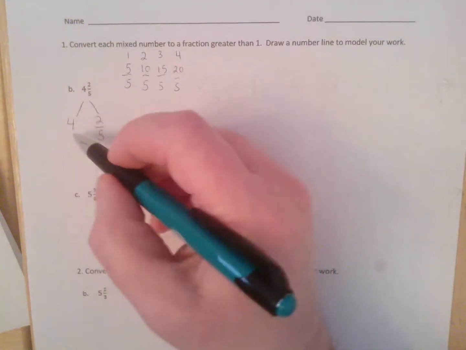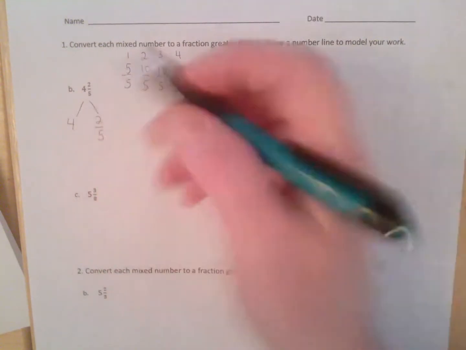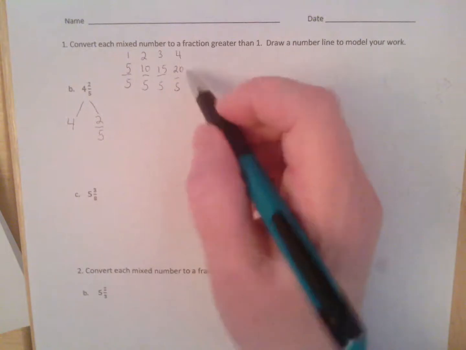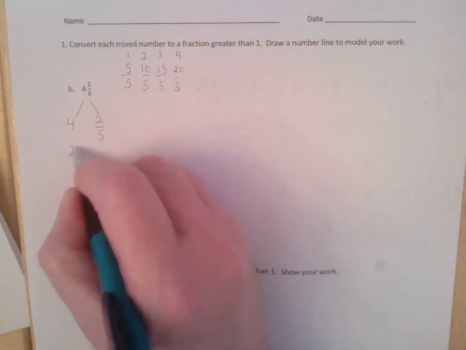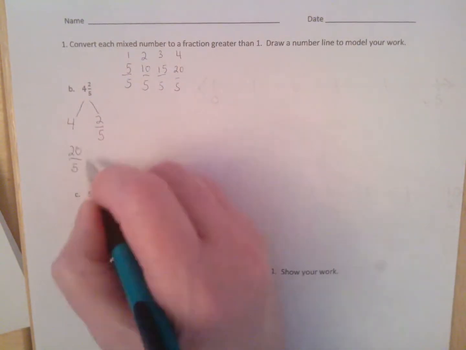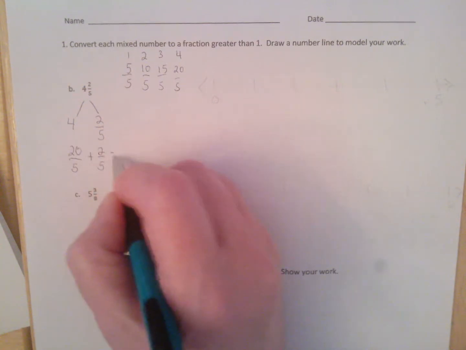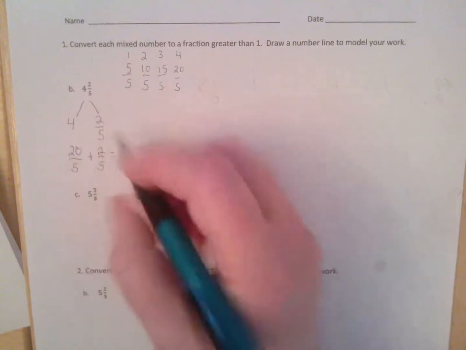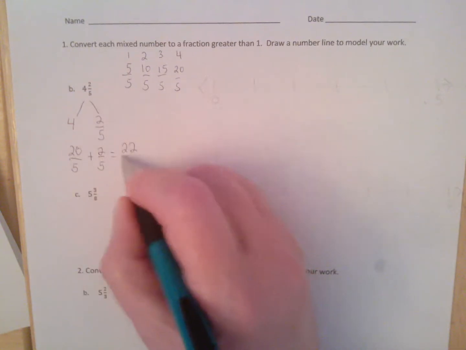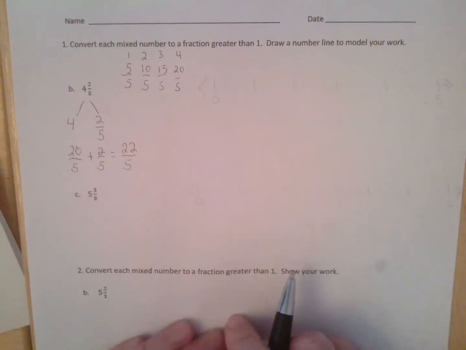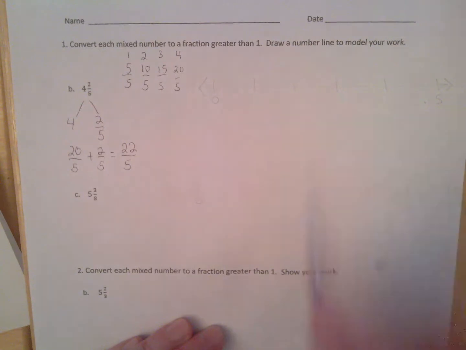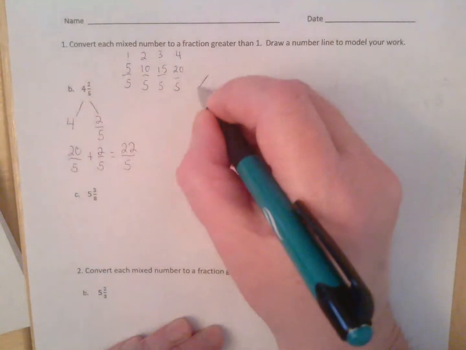So 4 ones is the same as 20/5. Now I can add 20/5 to 2/5 because the denominators are the same. 20 plus 2 is 22/5.